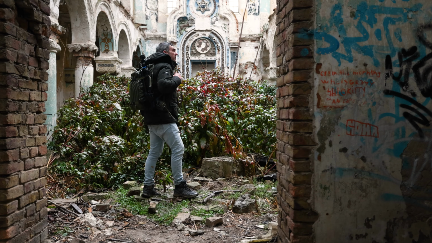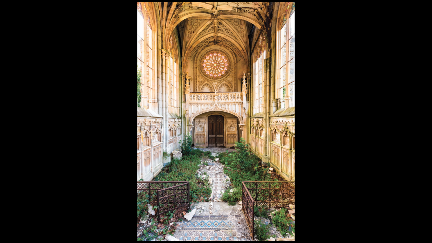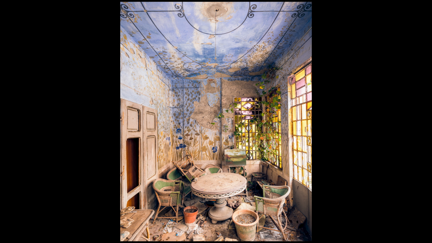The other thing to look out for is vegetation or overgrown areas. This can make for some really interesting images, nature taken back and all that. Keep a lookout for areas with trees, shrubs, etc. growing. It can make for some really interesting imagery in these spaces. Here's a couple of examples from my back catalogue, including this greenhouse, this stained glass Gothic chapel in the south of France, and finally this little greenhouse in Italy.